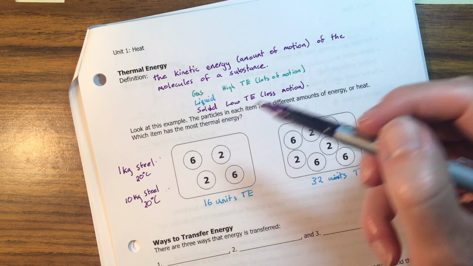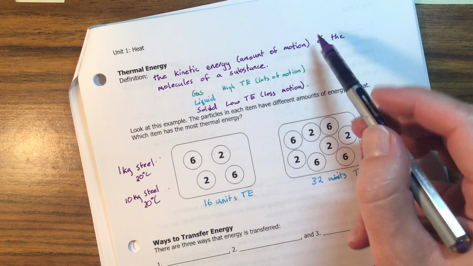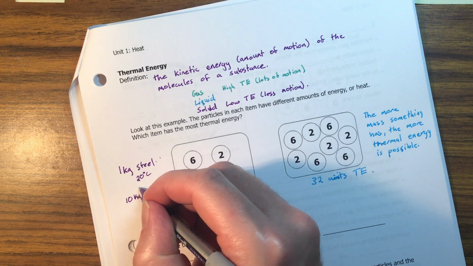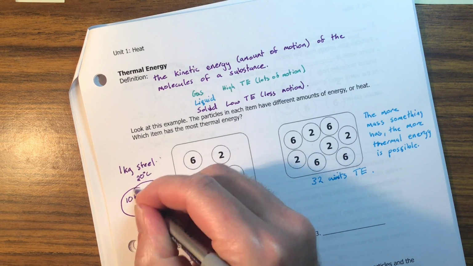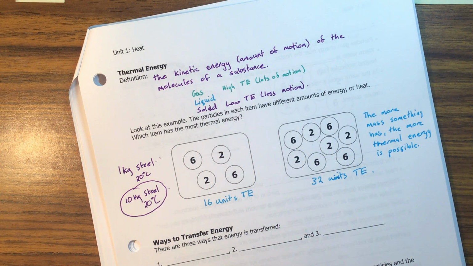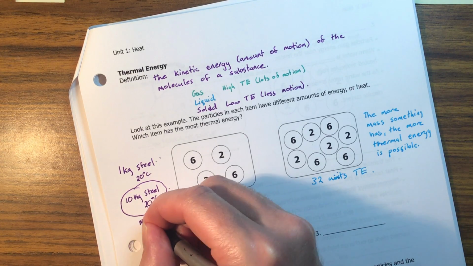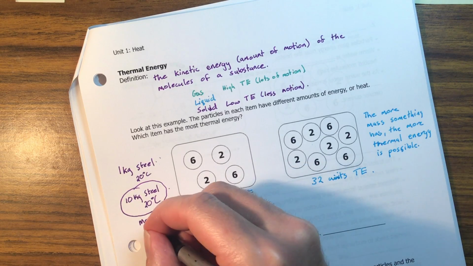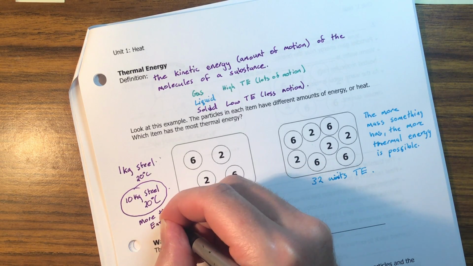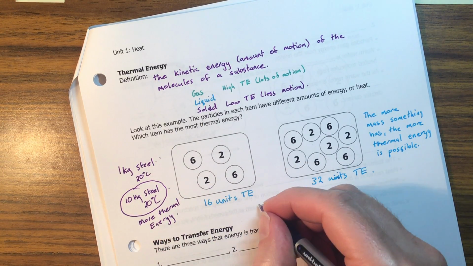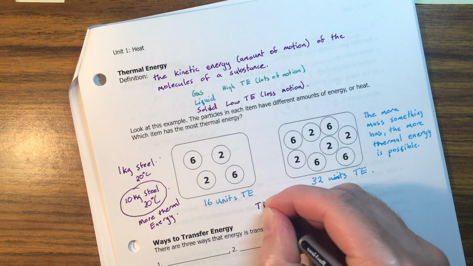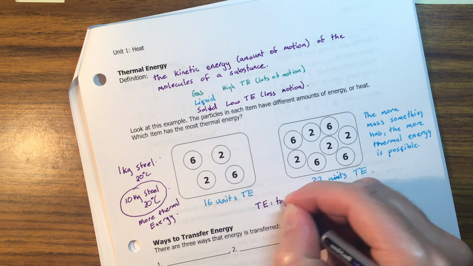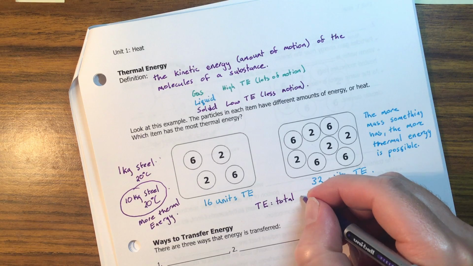Well, since thermal energy is the total amount of motion, this one has more motion in it because there's more particles. So there's more thermal energy in here. So thermal energy is the total amount of kinetic energy.